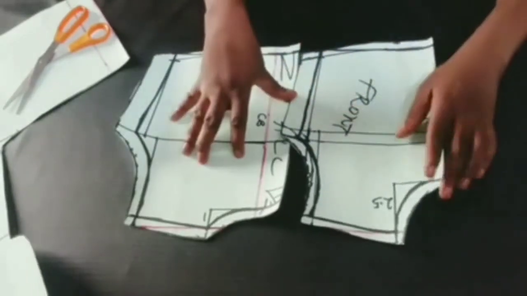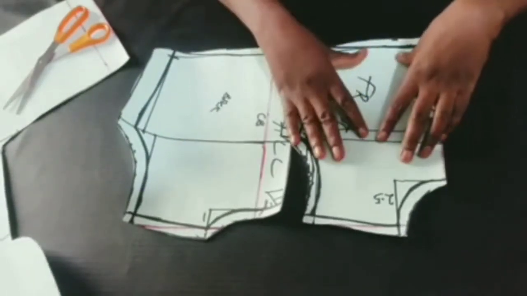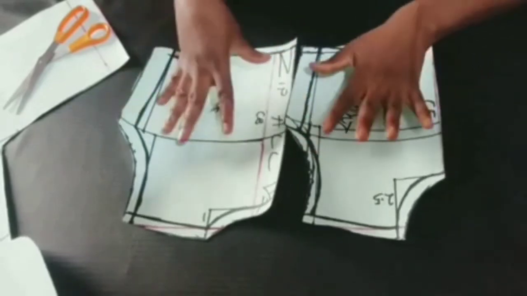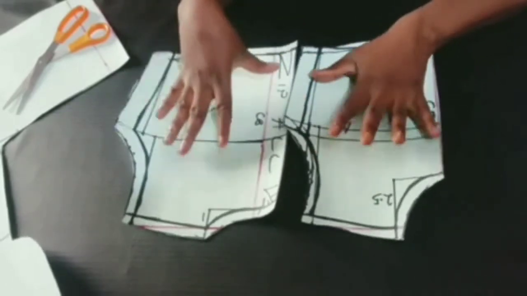So this is our pattern. This is what we'll be cutting on fabric, and when we cut on fabric you will see what it looks like.